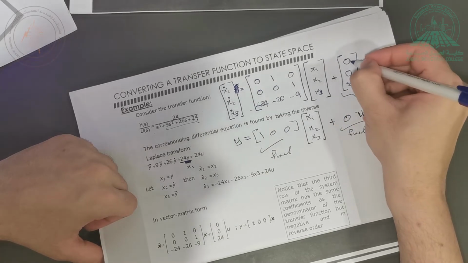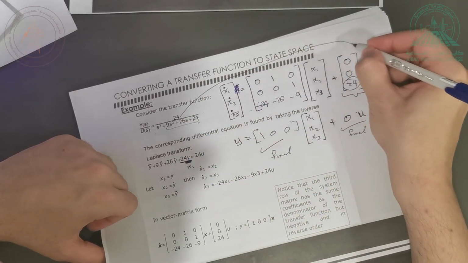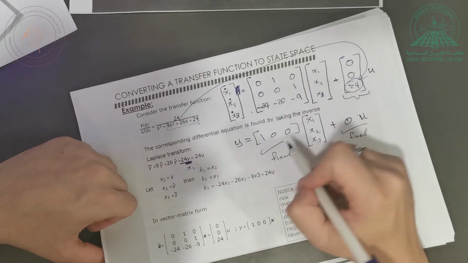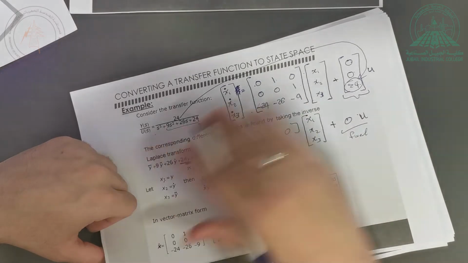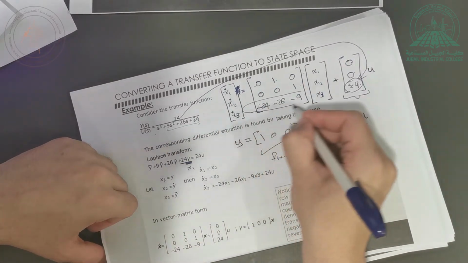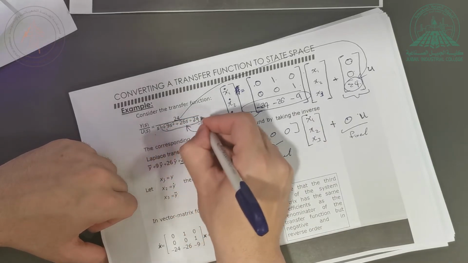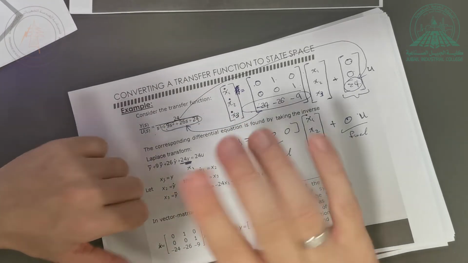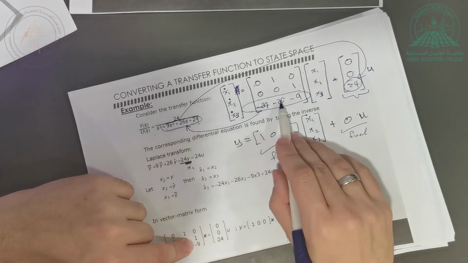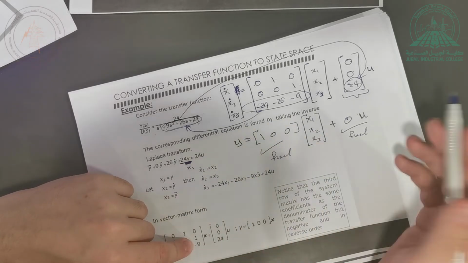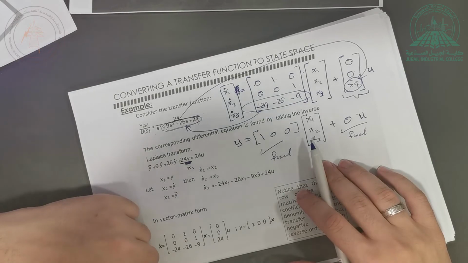So what do I need to do here? This will be 0. This will be 0. And the value I have here, I get it from here, and put it here. And this is always fixed: 0, 1, 0, 0, 0, 1. The only difference is going to be in this one. How do I get this one? I get it from the denominator here, these three elements. But what do I do? Flip the order. So put minus 24 here, then minus 26, then minus 9. And of course you flip the sign. So minus 24, minus 26, minus 9, like that. So any system is going to be like this.